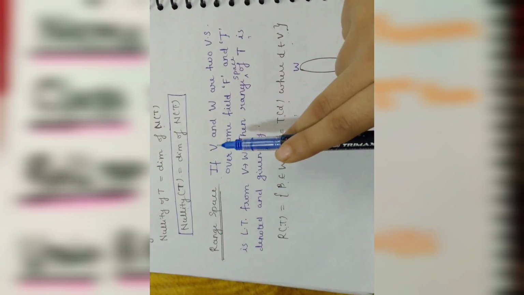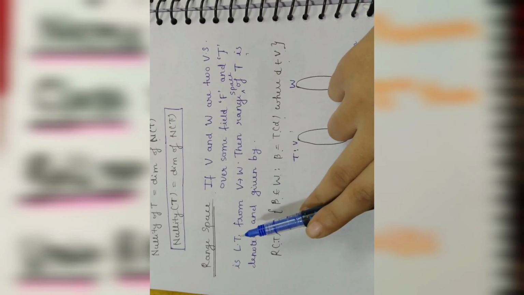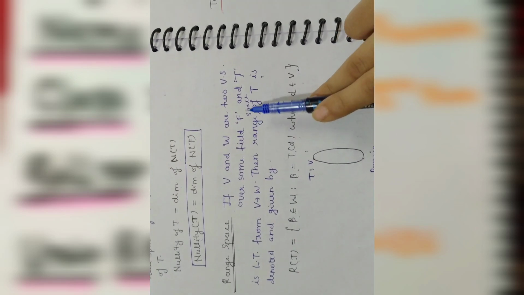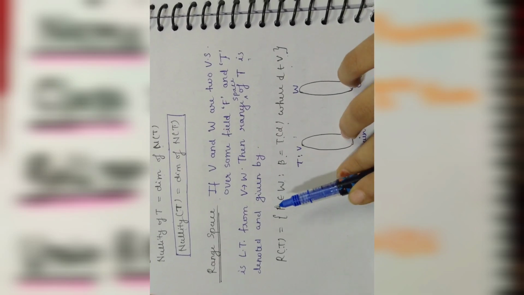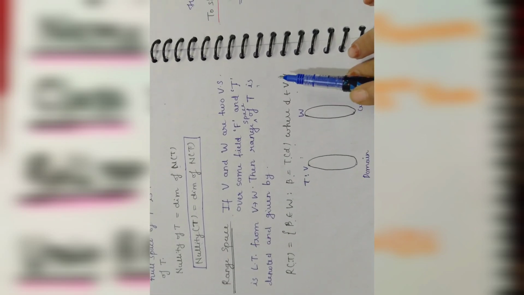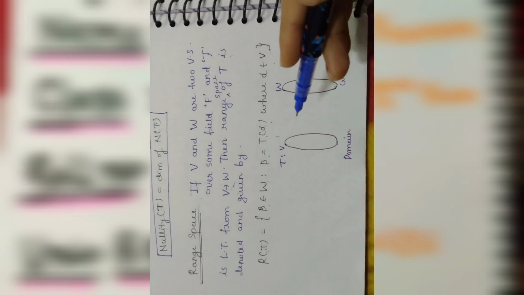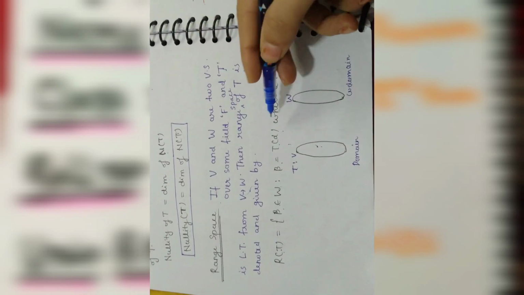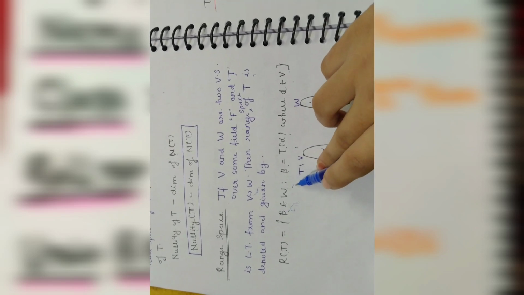Now range space. If V and W are two vector spaces over the same field F and T is a linear transformation from V to W, then the range space of T is denoted by R(T) and is given by R(T) equals the set of beta belonging to W such that beta is equal to T alpha, where alpha belongs to V. The difference between the null space and the range space is that elements of the null space belong to V, and elements of the range space belong to W, as here it is written beta belongs to W.